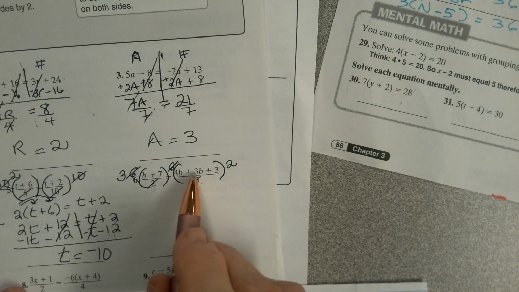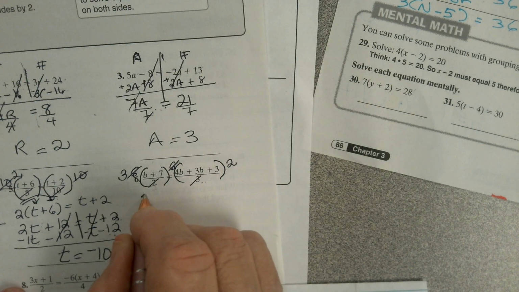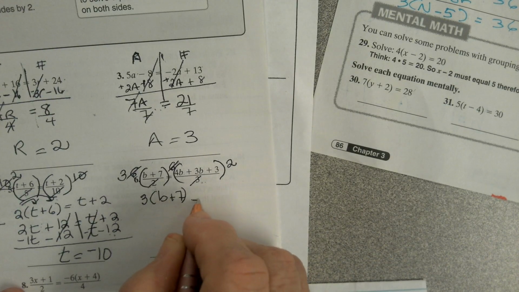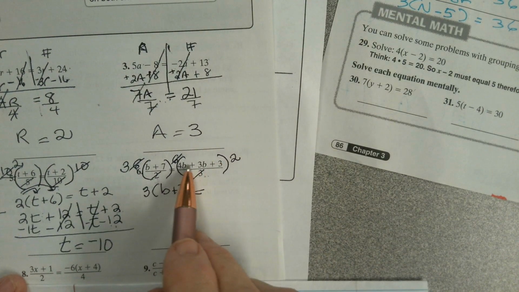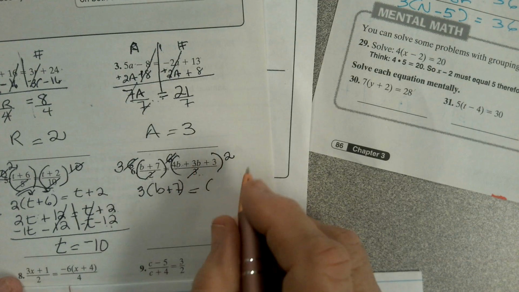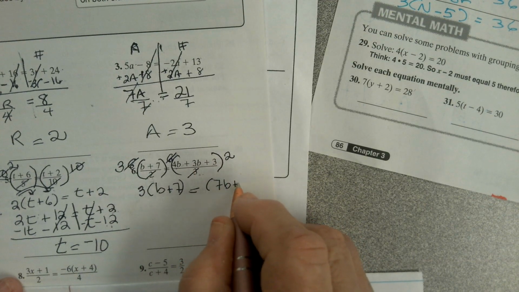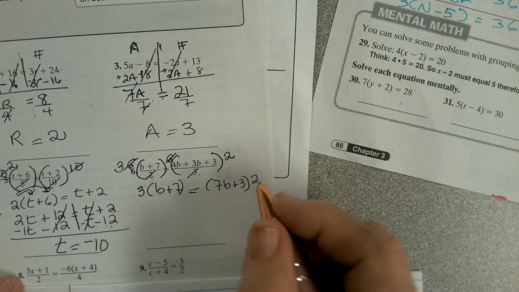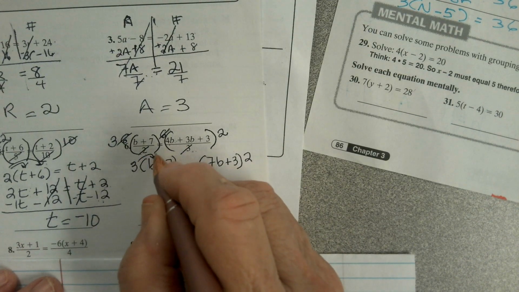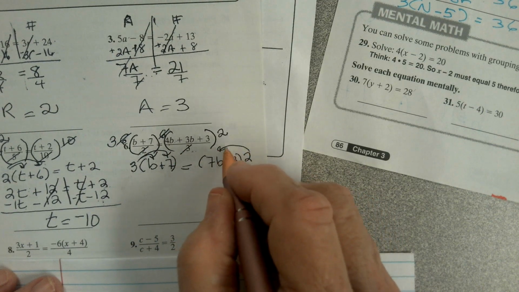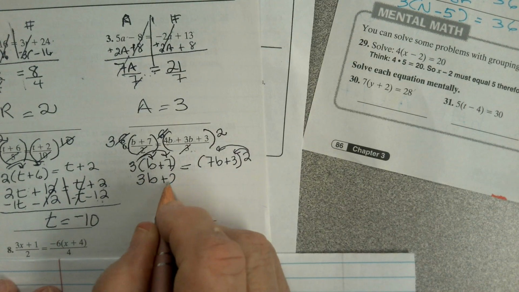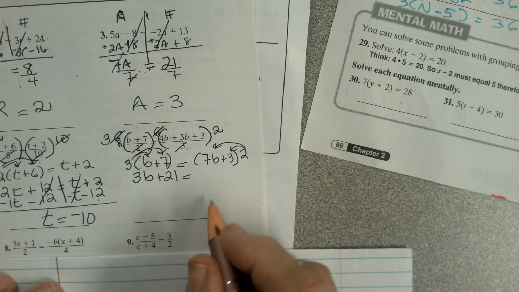Actually, I should have combined this here. In fact, we'll do it as I'm bringing this down. I've got 3 times b plus 7 equals, now look at inside here. Can I combine those b's? Yes. So I'm going to do that first. I'm going to combine those 4 b's and 3 b's, which is 7 b's, plus 3 times that 2. So what do we do then? Apply the distributive property on both of these, backward distributive. So this is going to be 3b plus 21, and there's nothing left to do on the side.